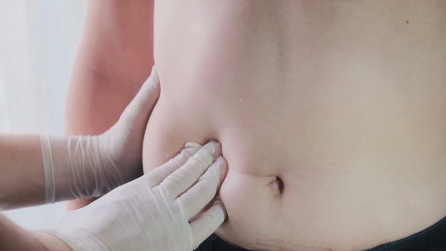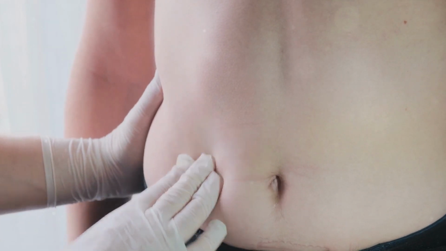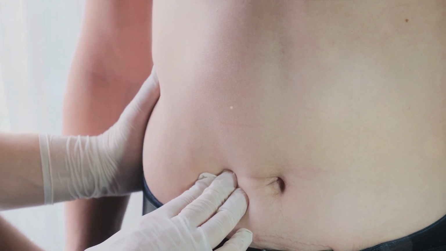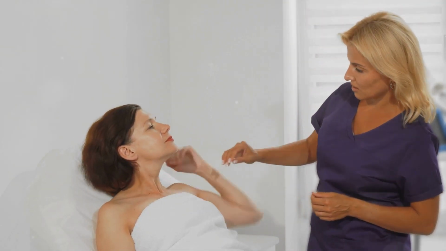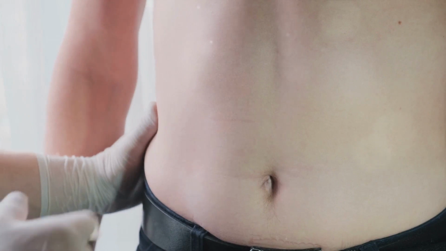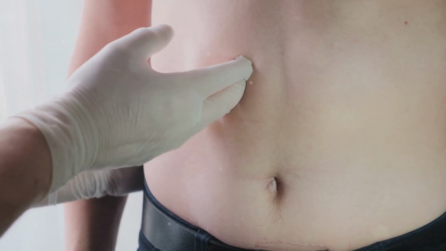We begin with a visual inspection. Look for any distension, asymmetry, or visible masses. Also, observe the skin for any changes such as scars, stretch marks, or discoloration. The presence of dilated veins could indicate portal hypertension, a serious condition often associated with liver disease.